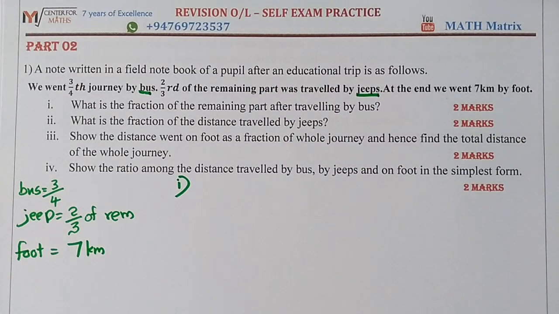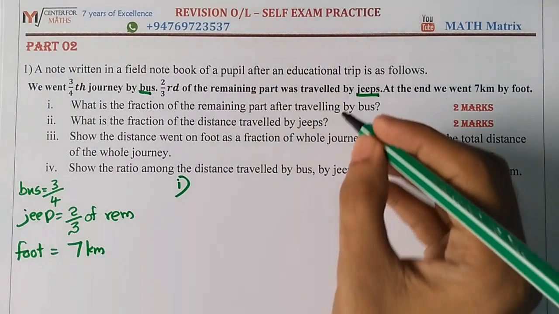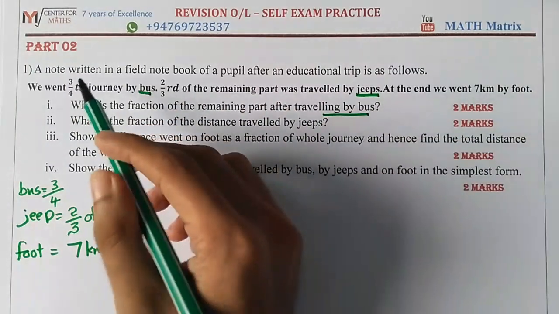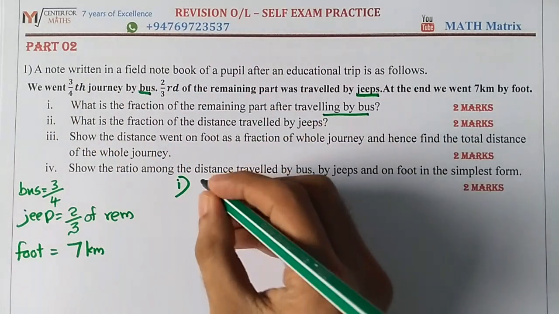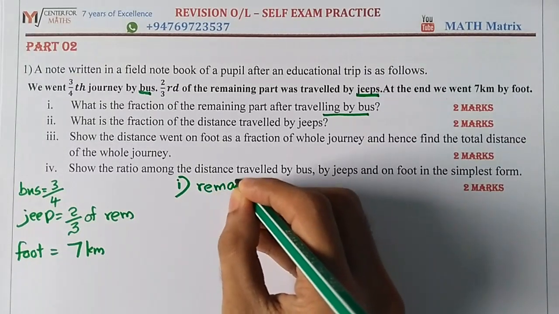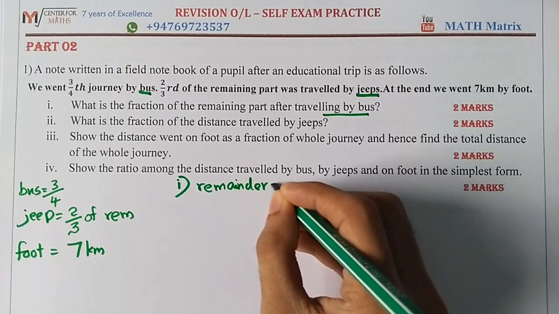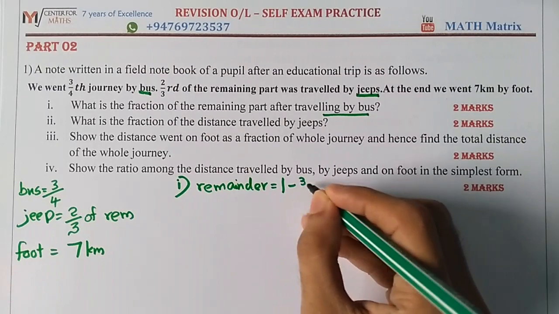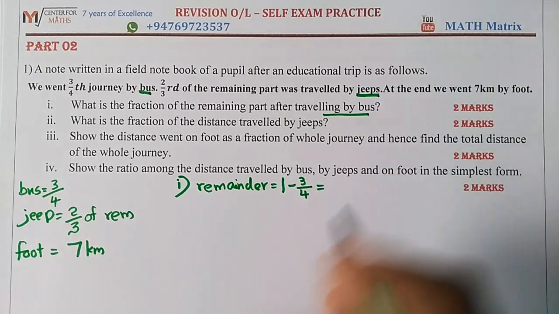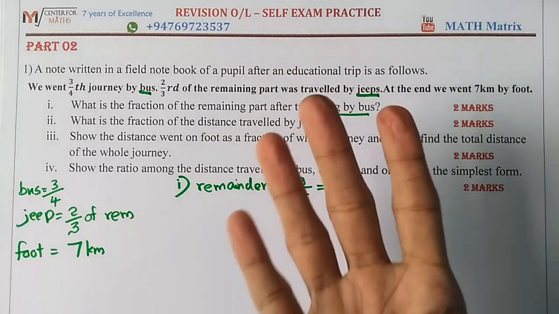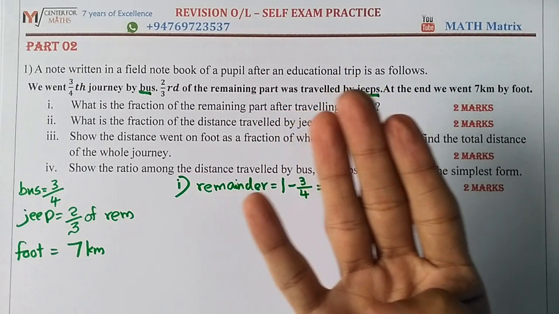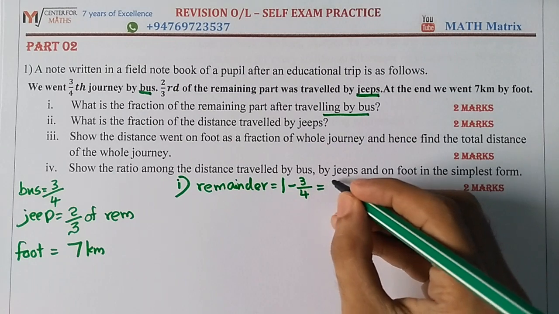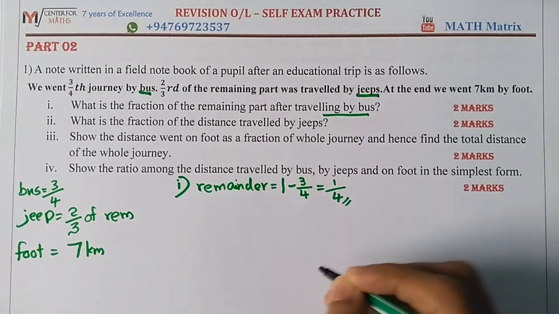So what's the first question? What is the fraction of the remaining part after traveling by bus? They have traveled 3/4 parts by bus. So how much is remaining now? To find the remainder, we have to subtract this from 1. 1 minus 3/4. That means the total part is 4. From 4, they have traveled 3 parts by bus. So how much is remaining now? Just 1. So directly you can give the answer as 1/4.